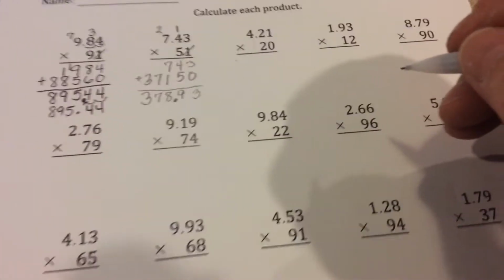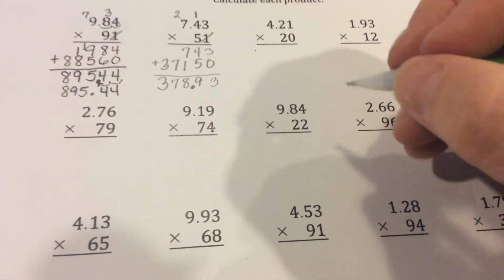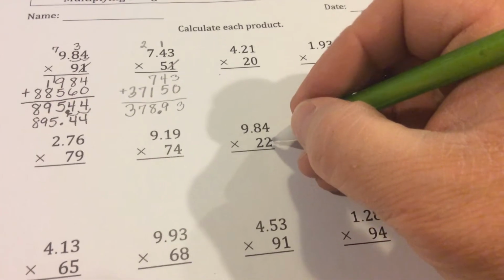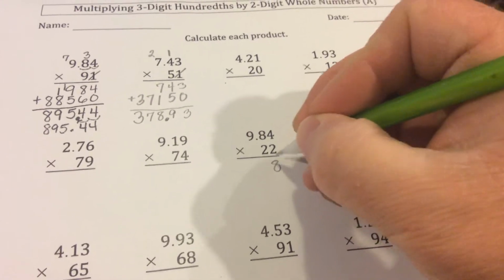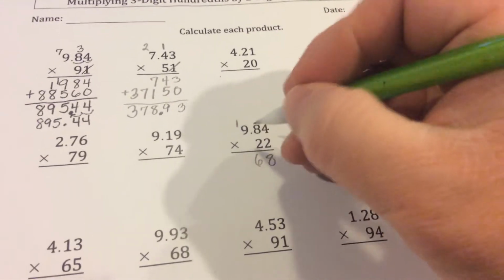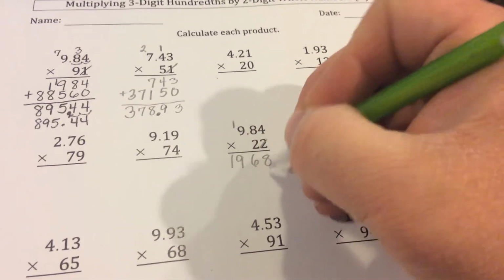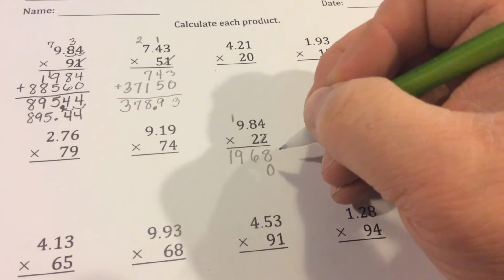The next one we're going to do, we'll do 9.84 times 22. Start with our 2. 2 times 4 is 8. 2 times 8 is 16. 2 times 9 is 18. Plus 1 is 19. Done with our ones.